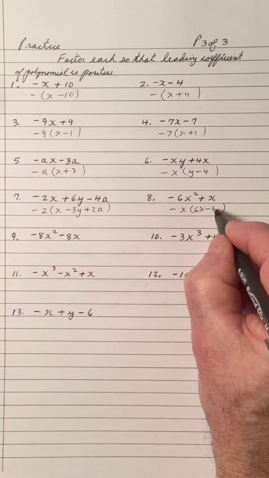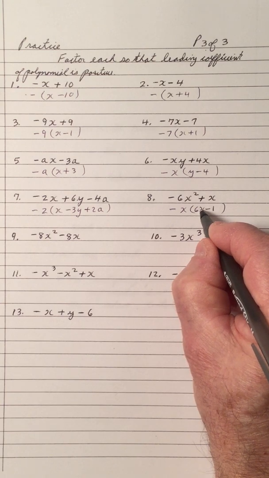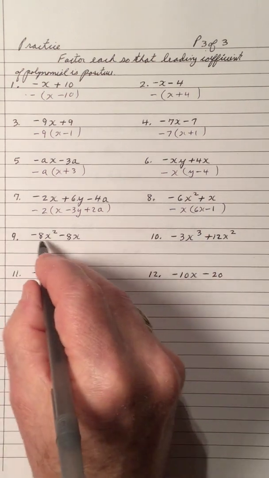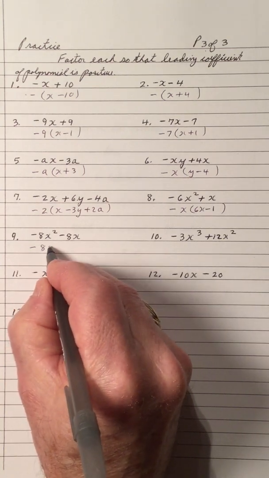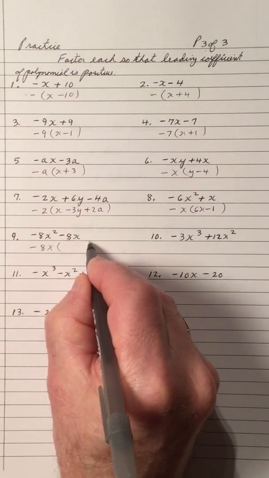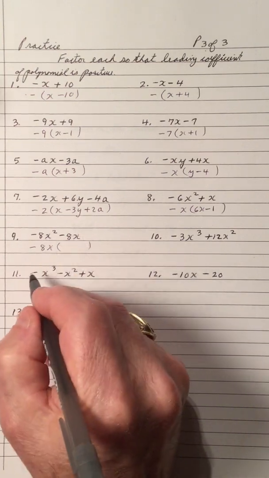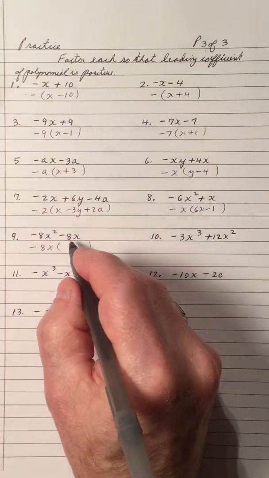I don't need any x's here. I just need one x here. No x's here. And I have a negative leading coefficient, and I have an 8 as a GCF, and I have an x as a GCF. 8 is the numerical, x is the literal variable.